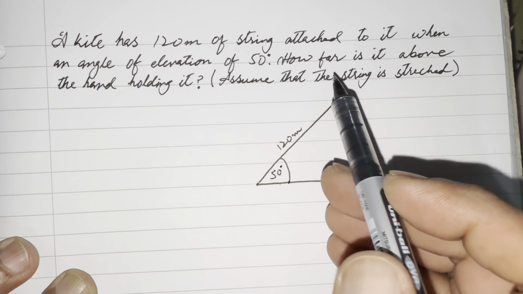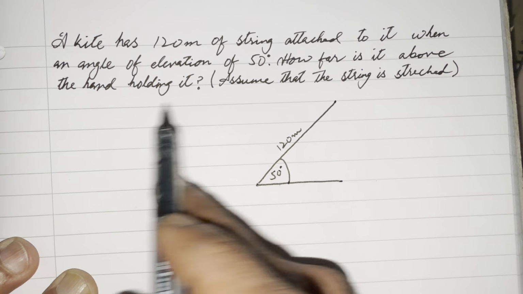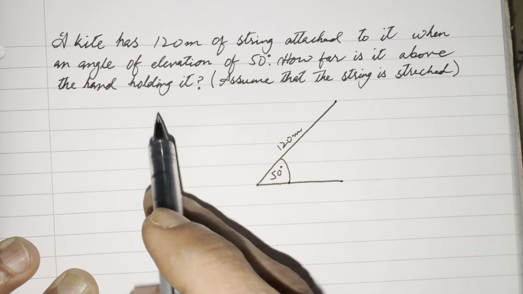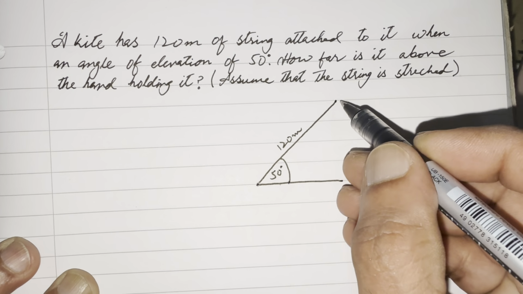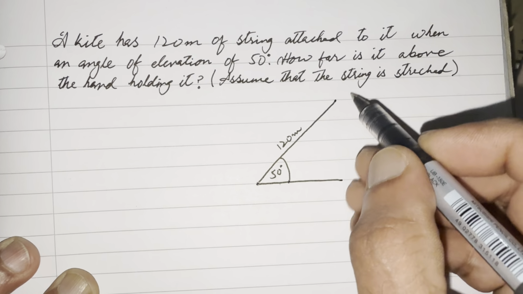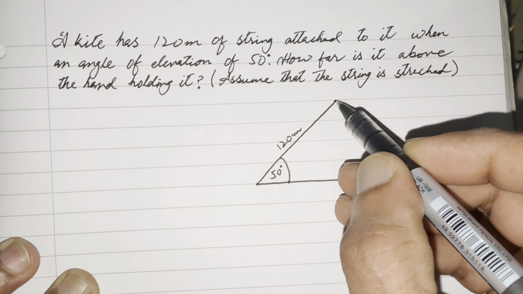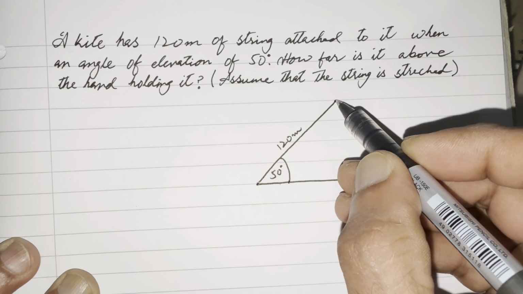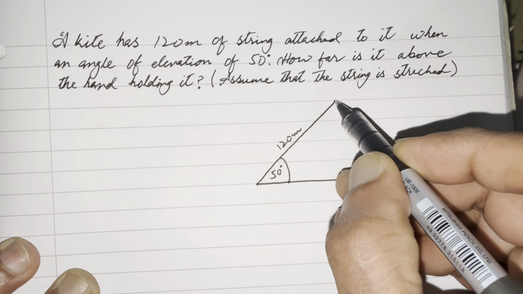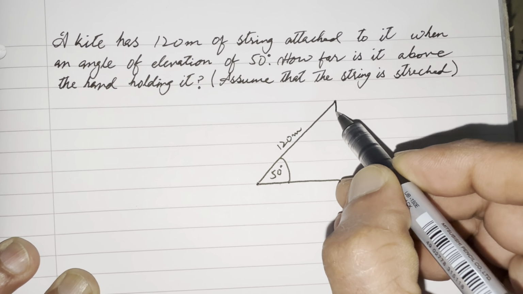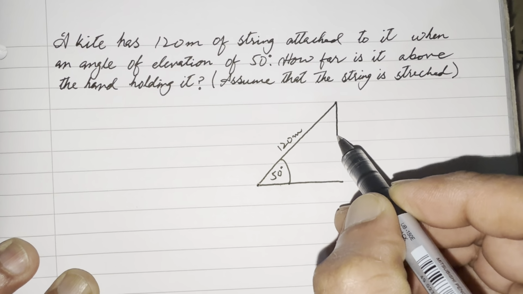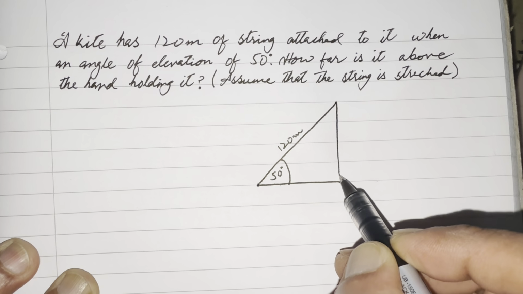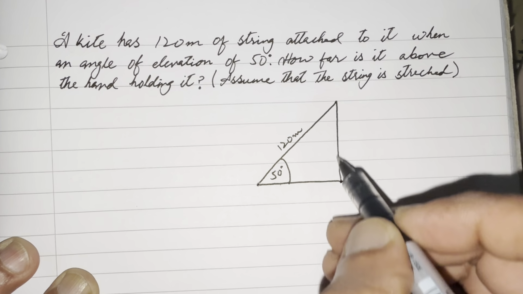And after that, how far is it above the hand holding it? So we have to find the height of the kite from the man who is holding the string in his hand. So that's the distance we have to find.